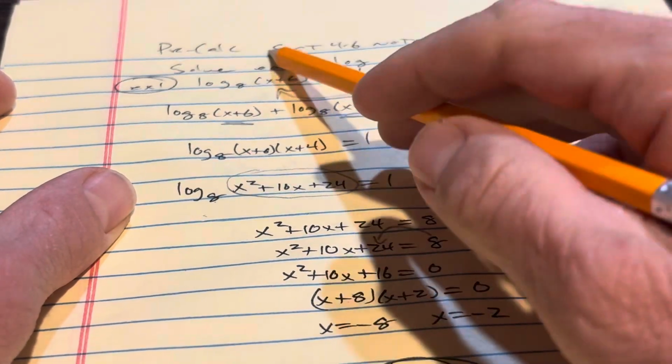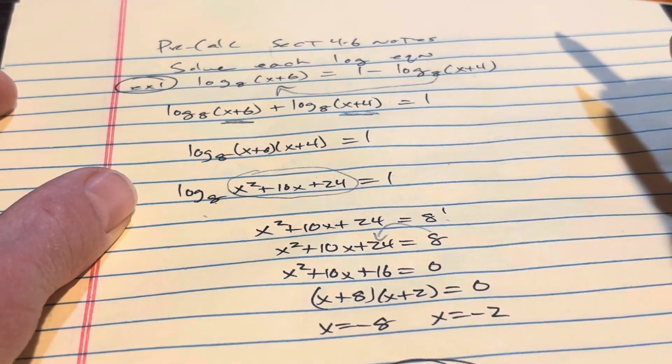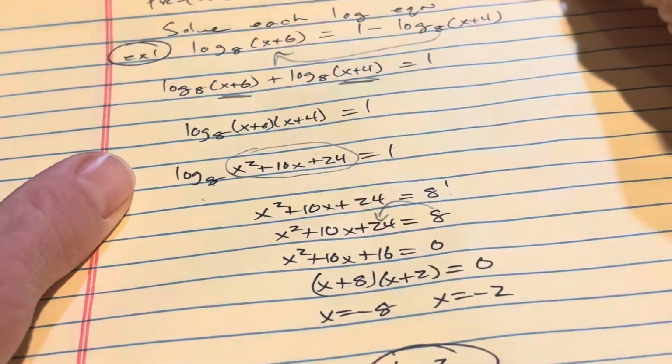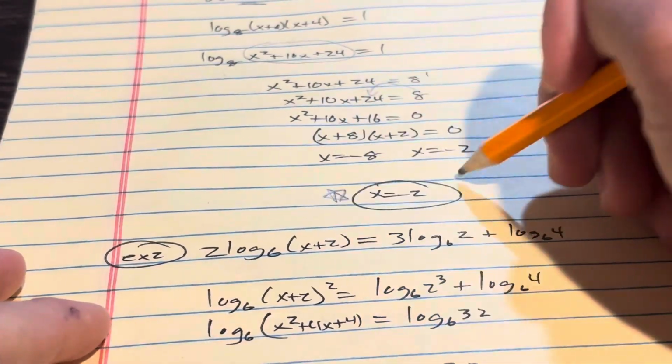Now I always got to go back. If I plug a negative 8 in there or there, I get log base 8 of a negative number. That's undefined. So the only answer that would count here would be negative 2. Negative 2 is my only solution.